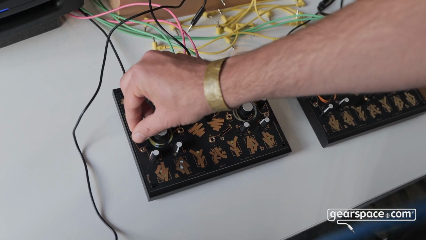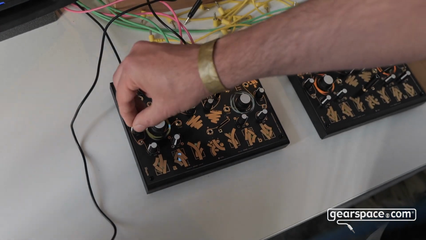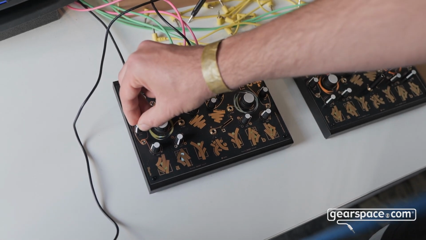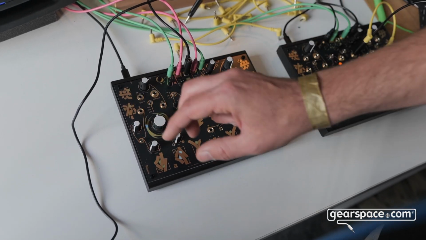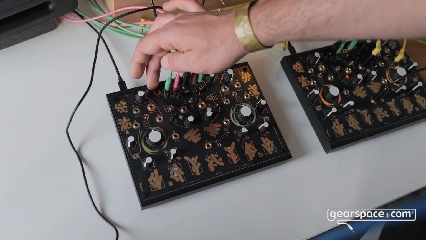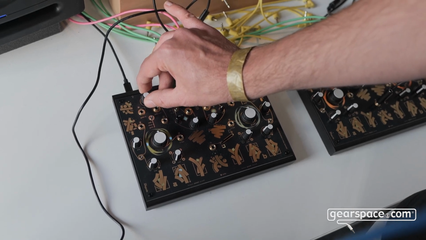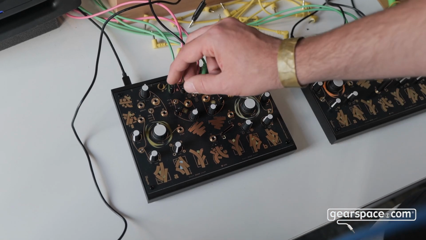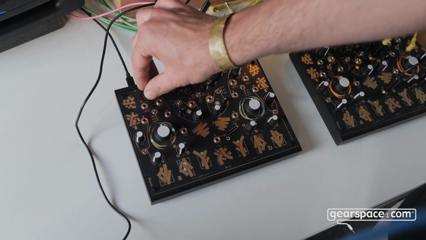Okay, so now I can find something here that is going to be on rhythm. Okay, let's do this. I can now turn on my kick. That's basically a metronome right here. So I can turn on the metronome. And I can mix in my external sound source.